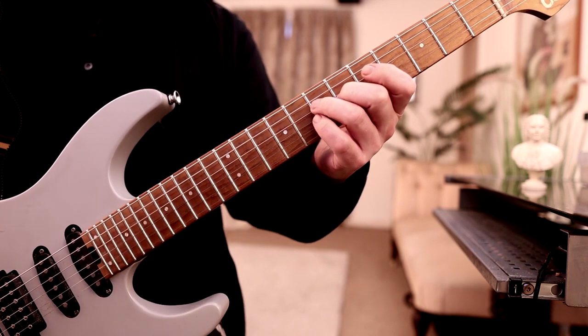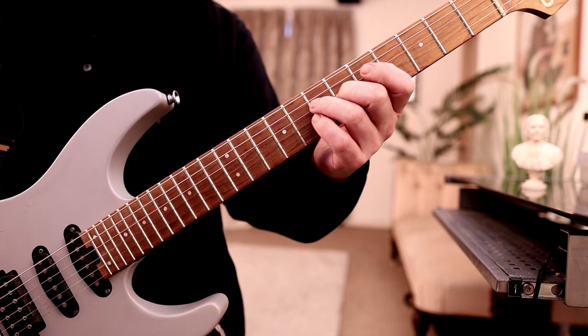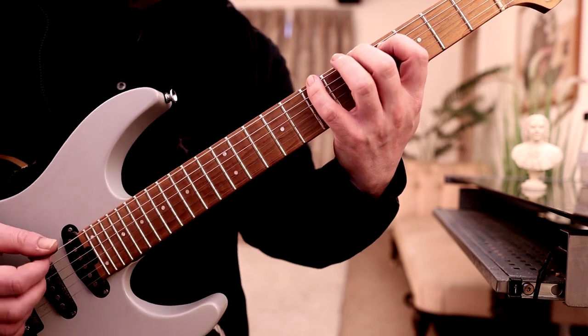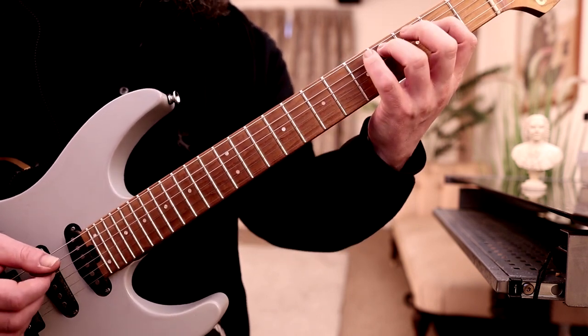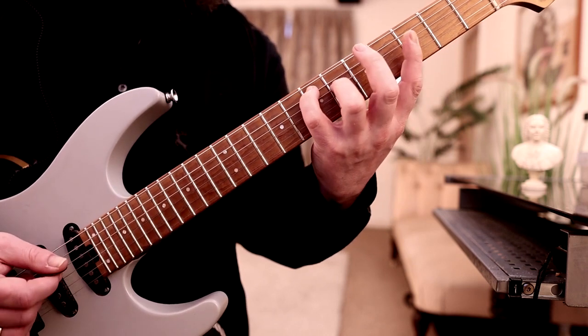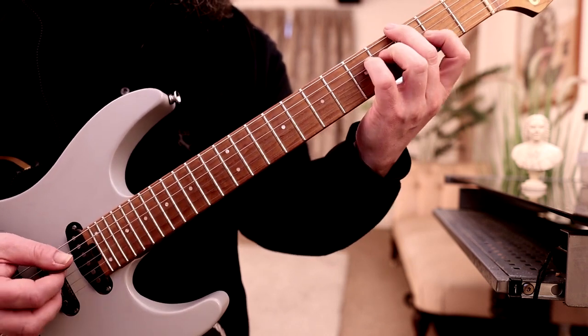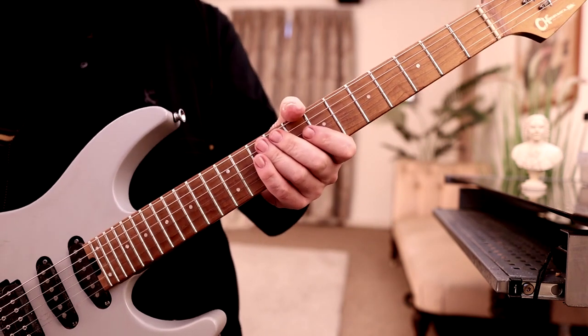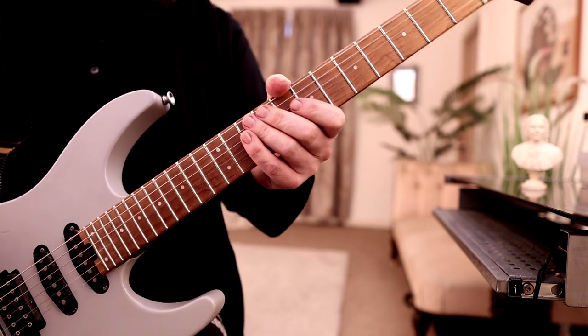Very pleasant sounding, very consonant sounding interval, okay. So let me do that once more, thirds. Again, use your ear to hear the separate lines that these create.